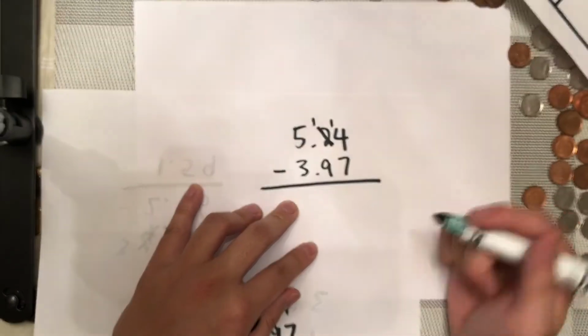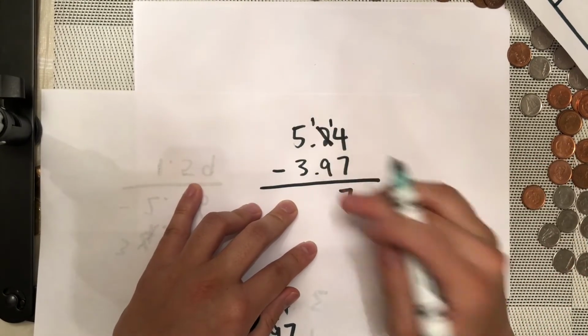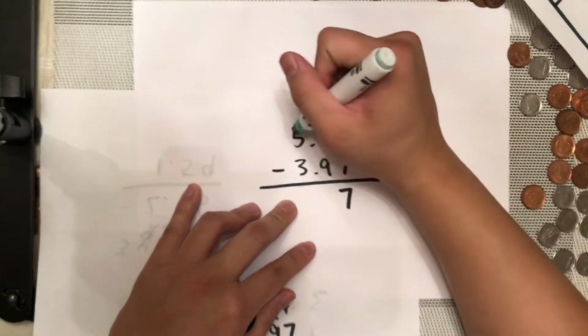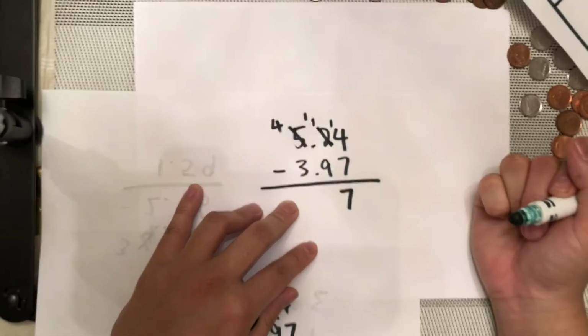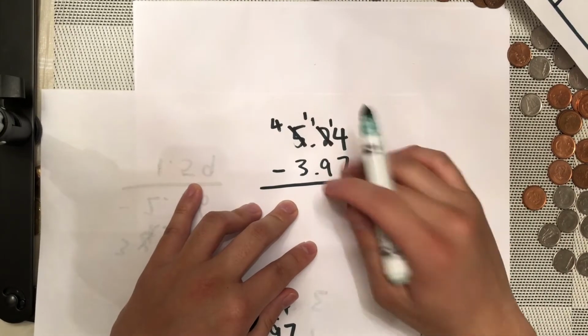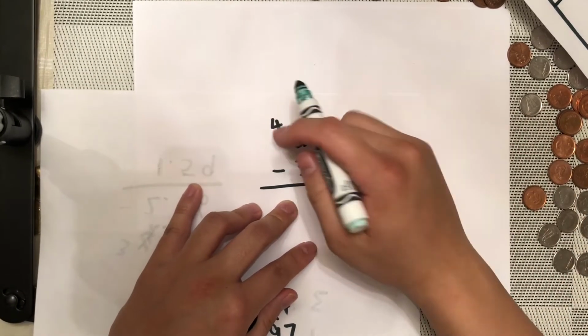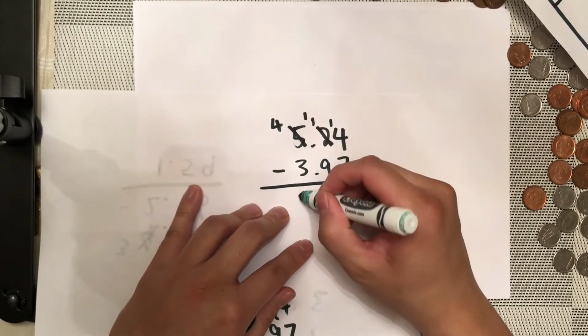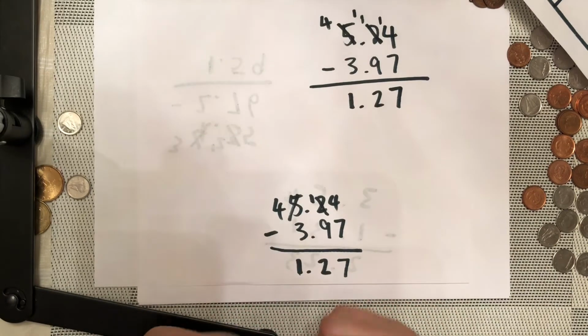What's 14 minus 7? That's 7. 1 minus 9, is that enough? Nope, let's borrow from our neighbor. That becomes a 4. Now I get an extra ten tenths. So 11 minus 9, that's 2. 4 minus 3, that's 1. So the answer is 1.27. You can do it both ways if you want.